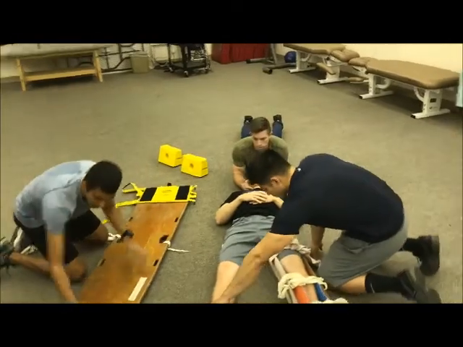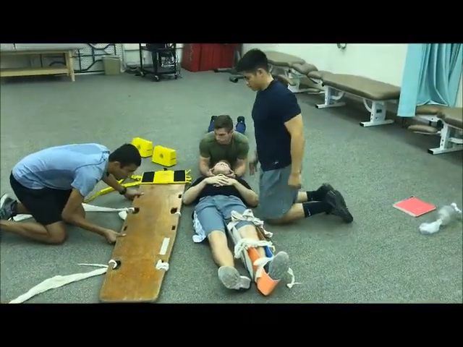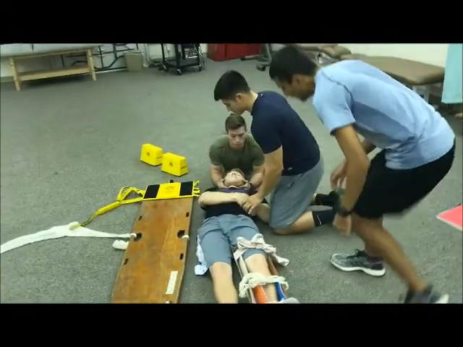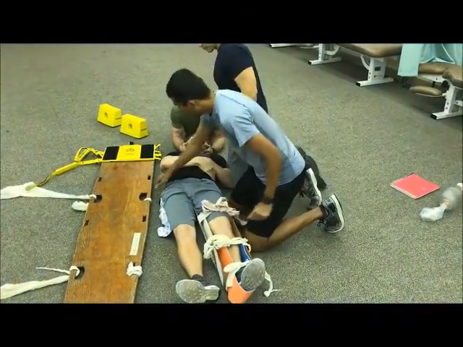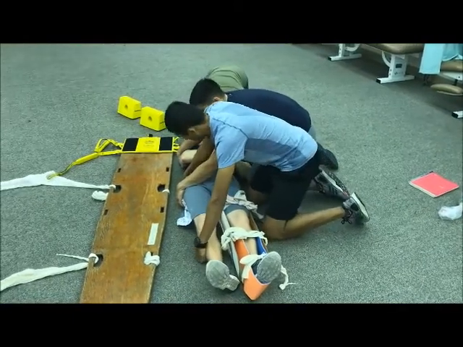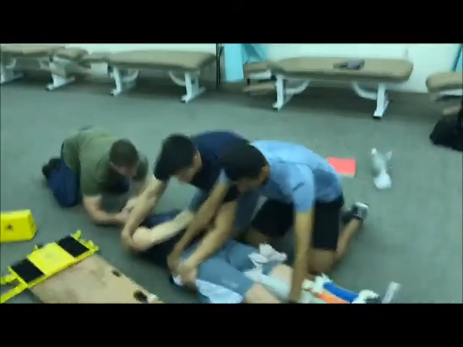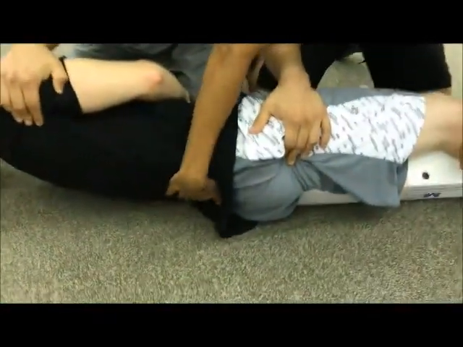Arms over his chest, legs together, ensuring that the injured side is going to be on the downside when we roll him. Oscar, I want you lined up with his shoulders. Andres lined up with his pelvis. I'd like you to cross arms. Good. On the count of 3, we're going to roll the patient towards ourselves. 1, 2, 3. Someone from the sidelines was able to come in and help slide that board in.